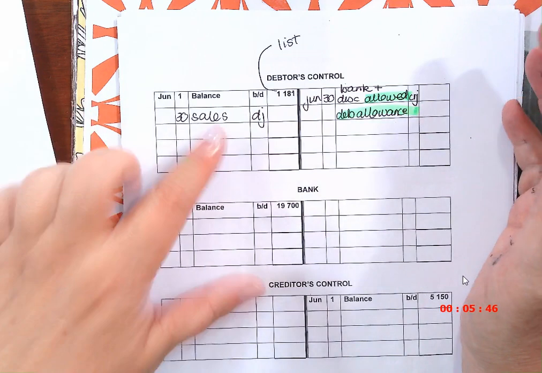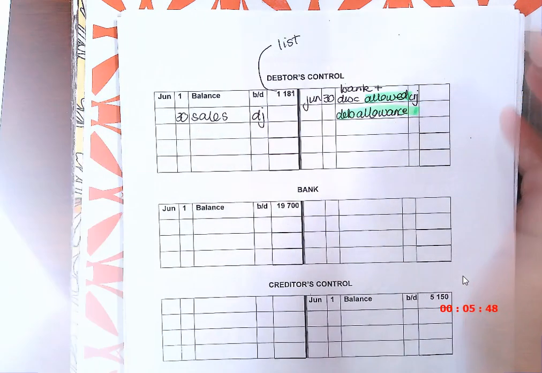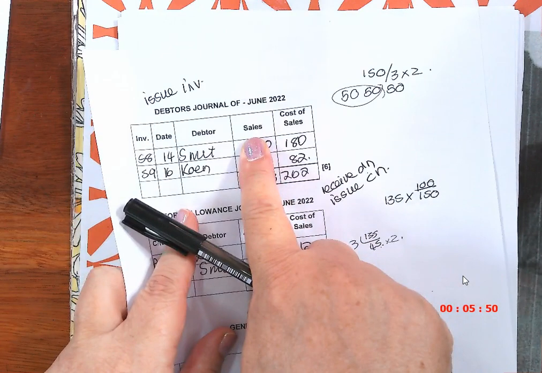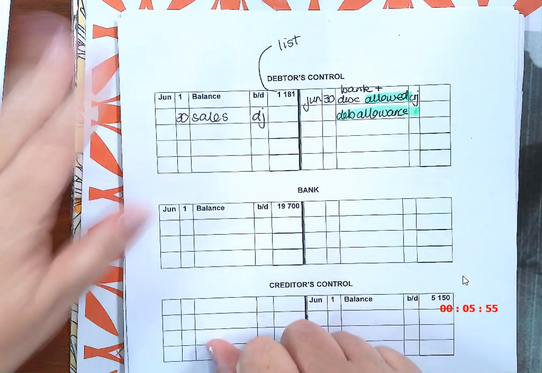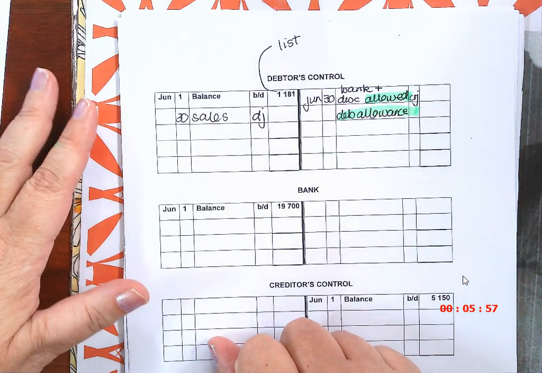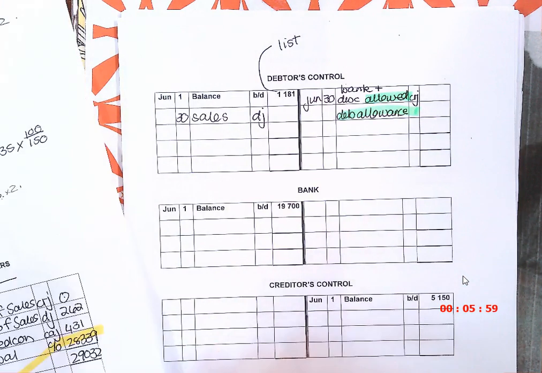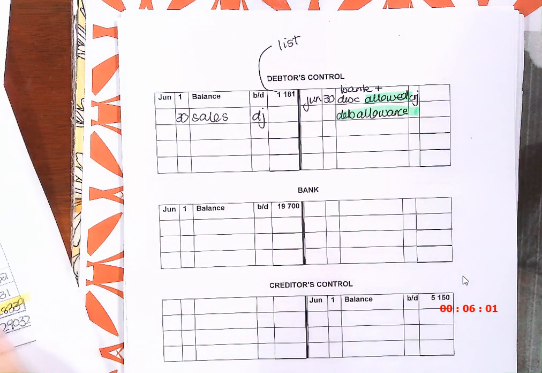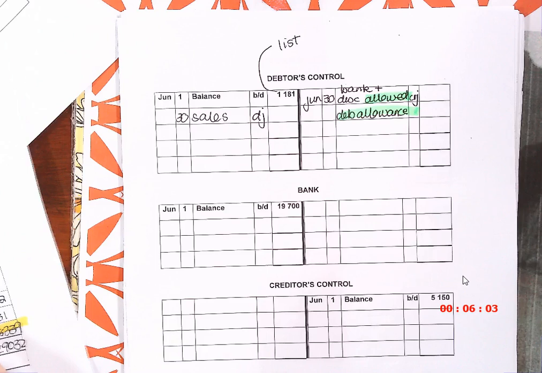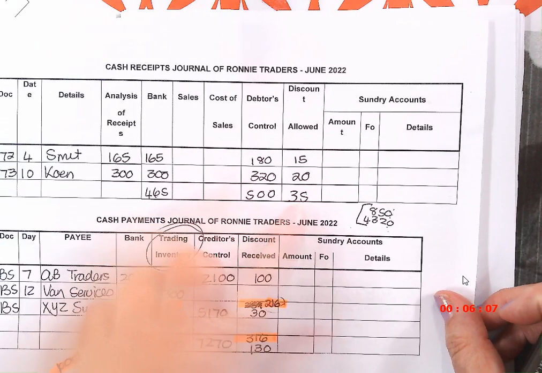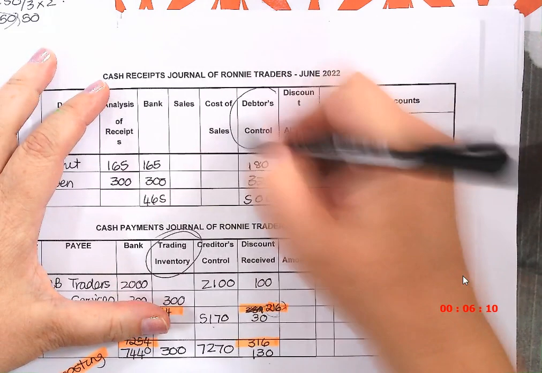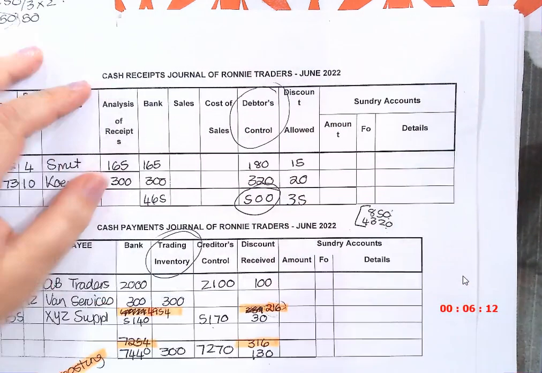No, there's no debit sales. It's just sales. Okay, it depends on how it was given to you. It was given like this. So no, you can't show it separately, because this one includes both.